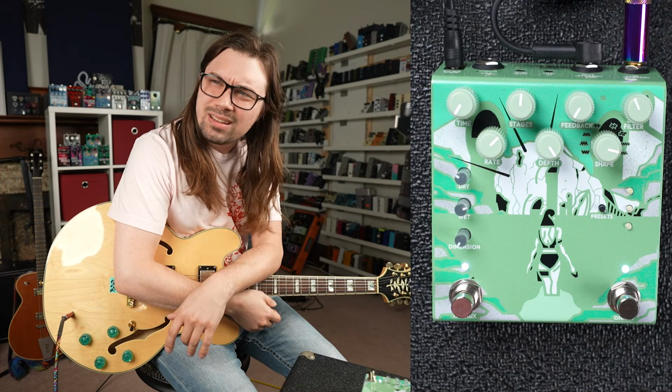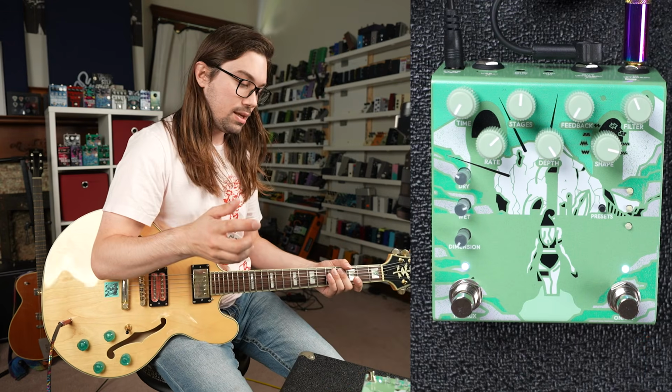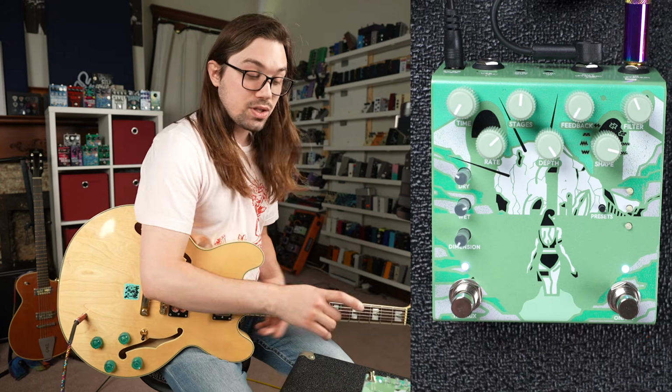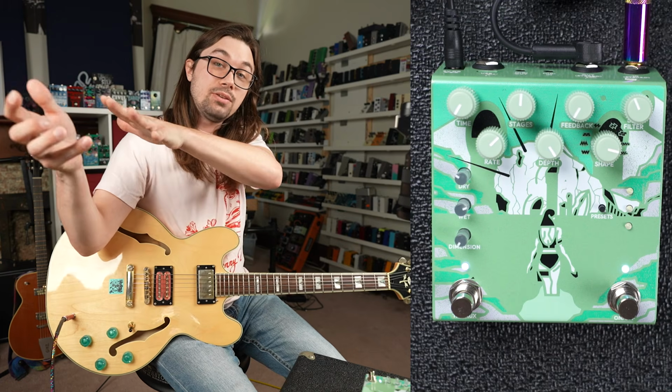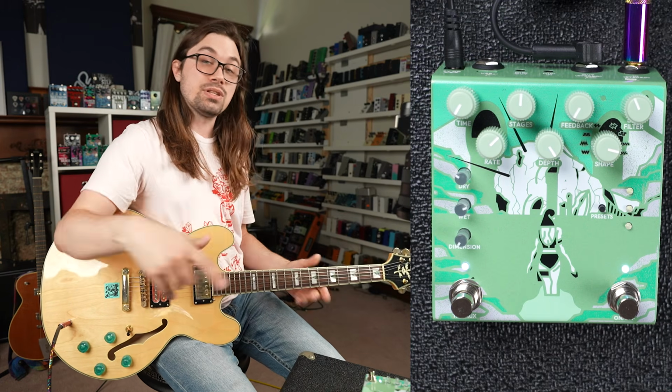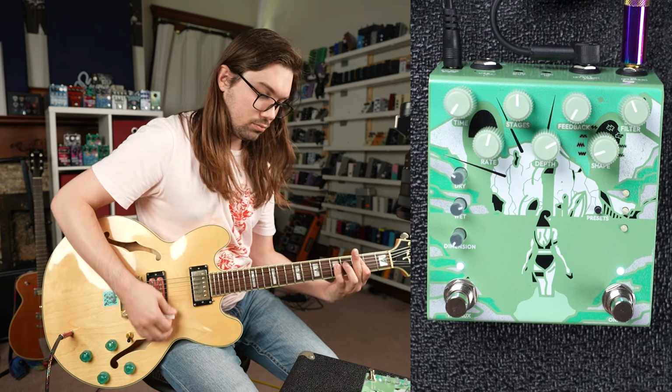Okay. Where were we? Oh, top row of knobs. We're now dealing with more of the time-based stuff. So we'll start with the feedback knob. The feedback knob simply sends signal from the end of the effect back to the beginning, so it's feeding back upon itself and becoming more intense.